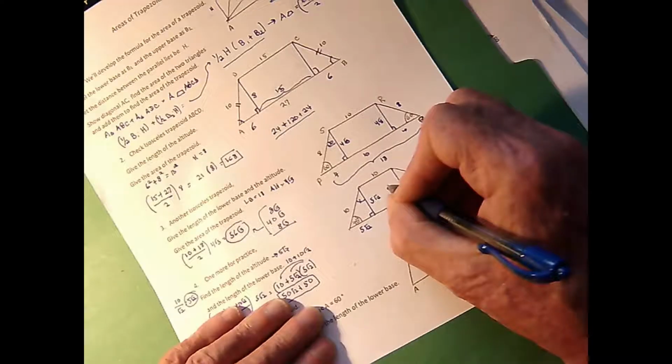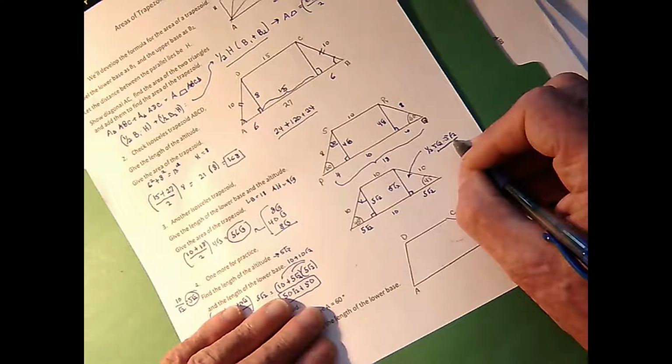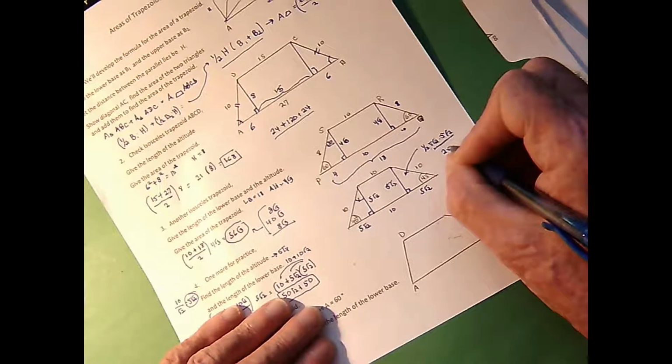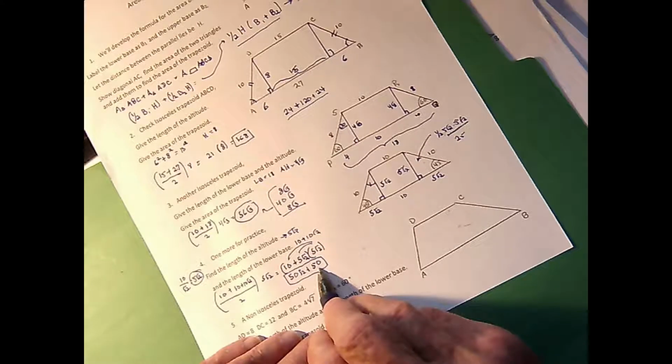Well, 1/2 times 5 root 2 times 5 root 2. When you multiply those, you're going to get 25 times 2. And when you take out half of that, that's just going to be 25. So 25 for this triangle and 25 for that triangle. I figure that's 50. And that rectangle in the middle, yeah, that's 50 square roots of 2, huh? So I think we got that well done.